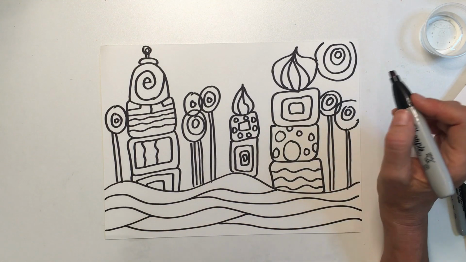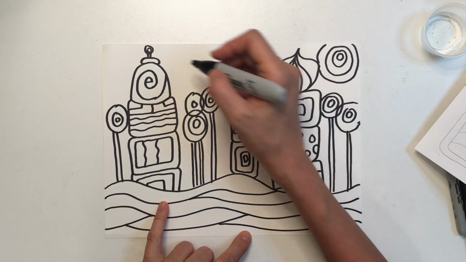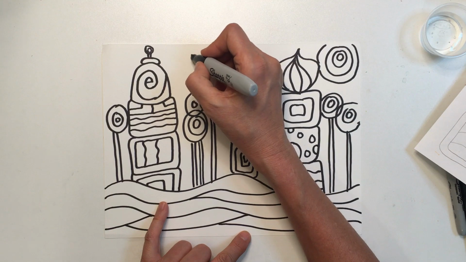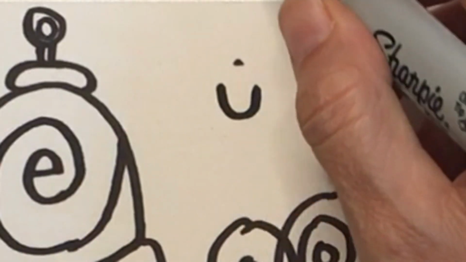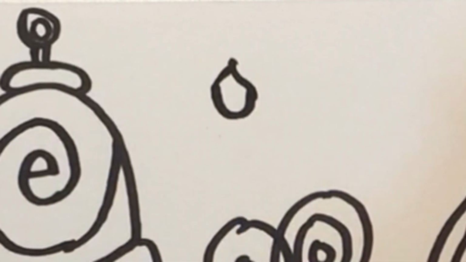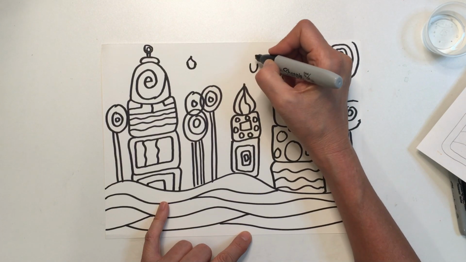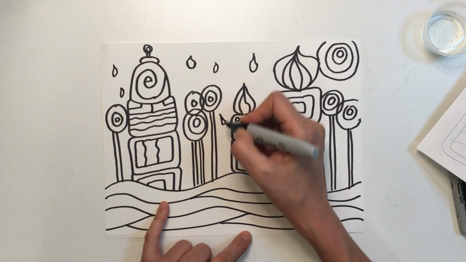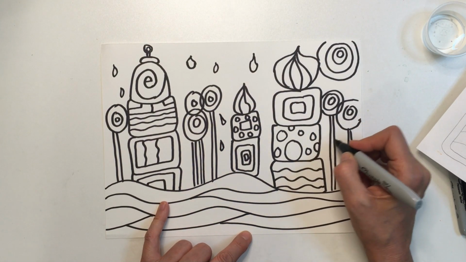And sometimes in a sky, he would make raindrops. And to make raindrops, it's kind of like making that onion. You make your dot, underneath it you make your smile, and then you connect it over. You could also start with the smile first, and then come up. I want to water my trees, so I'm going to put lots of rain.